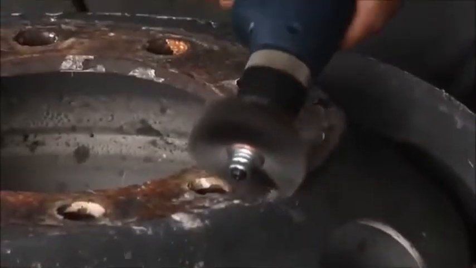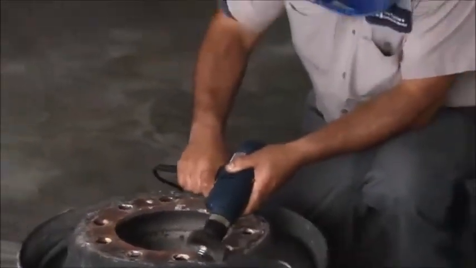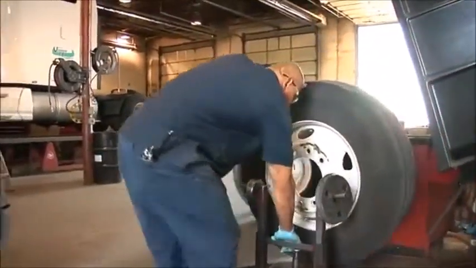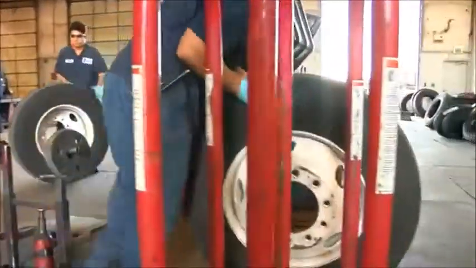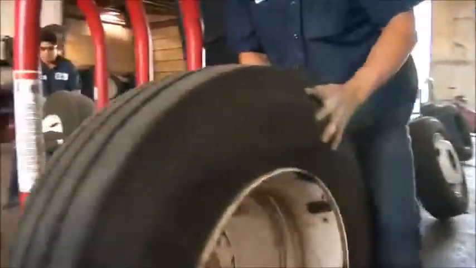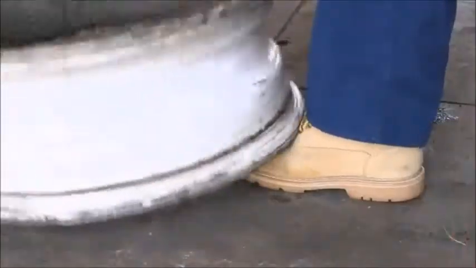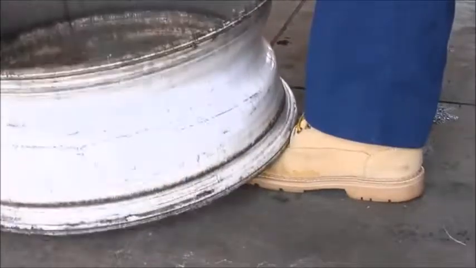It's also important to note that when using rotary tools, such as a wire brush, a full face shield should be worn. Another area of concern is the potential for falling objects or the potential for dropping objects. In a typical tire shop, there is constant risk of heavy objects rolling over or falling onto your feet, so safety footwear with reinforced toe guards are required.